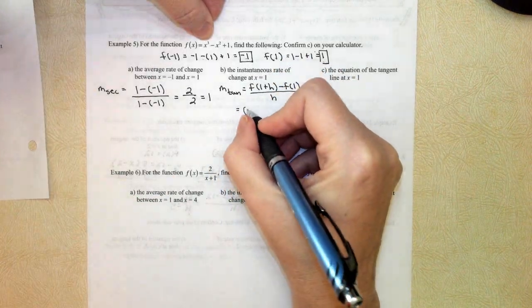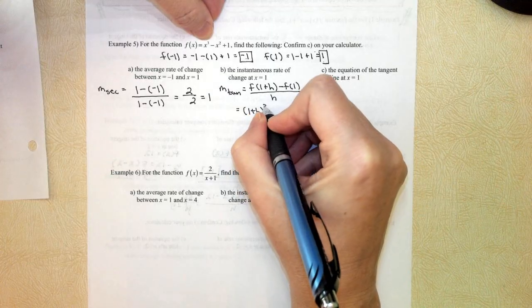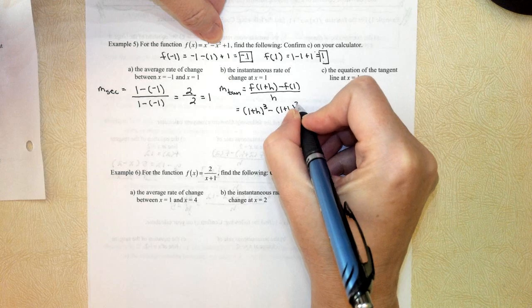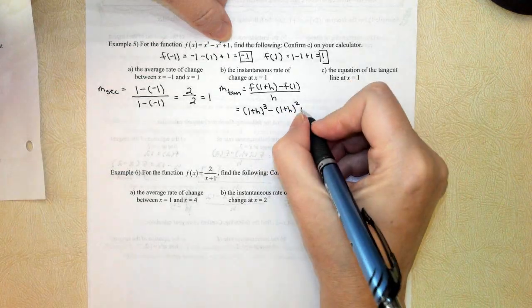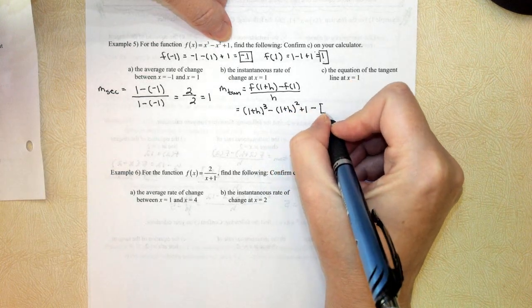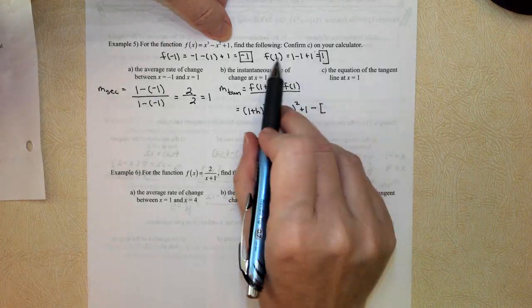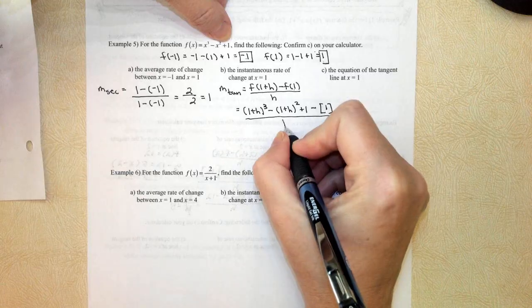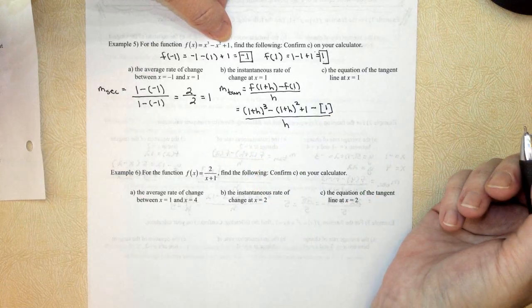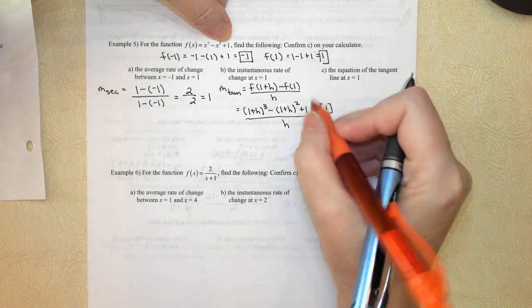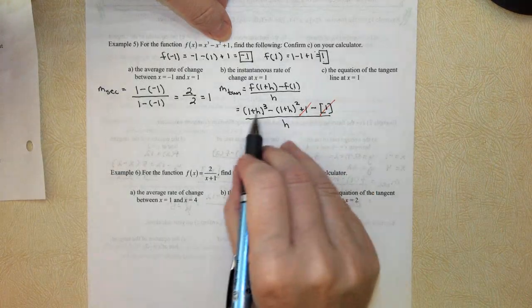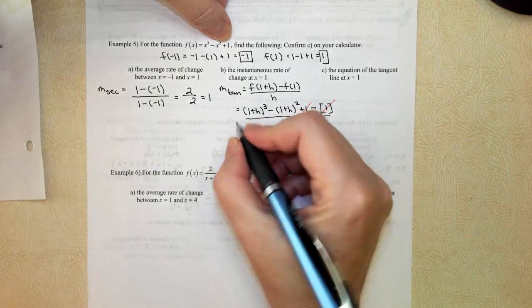So I have 1 plus h cubed minus 1 plus h squared plus 1 minus the value of that 1 is 1 all over h. Now the nice thing right here is I can see that my 1's crossed out, so that's happy news. Now don't multiply this out. Let's go back to GCF.